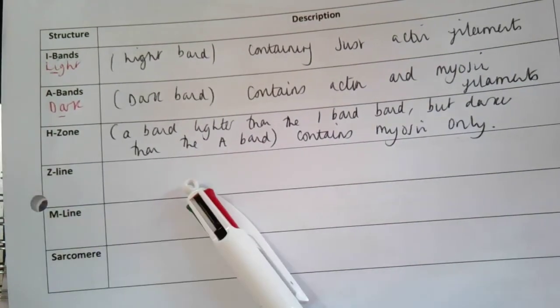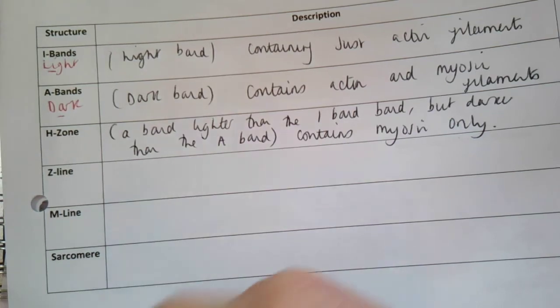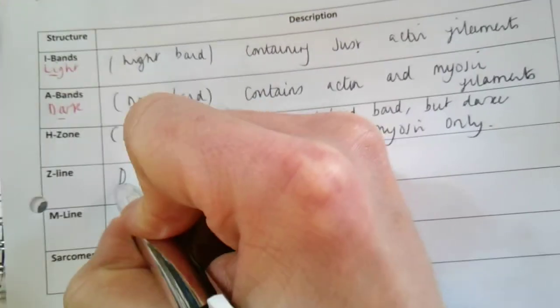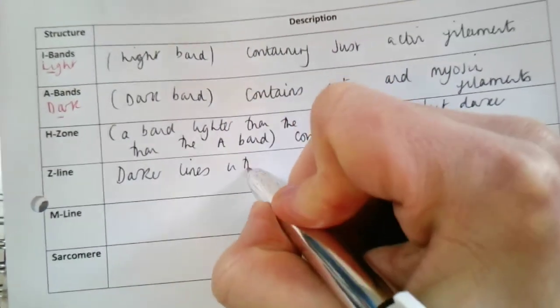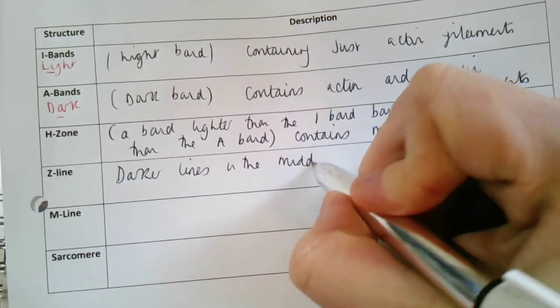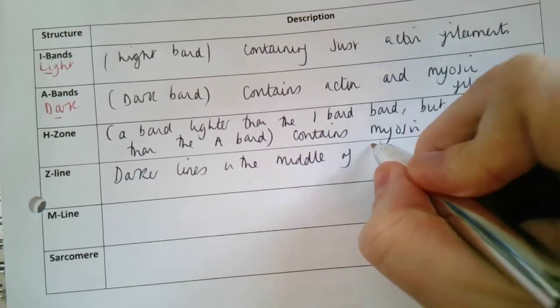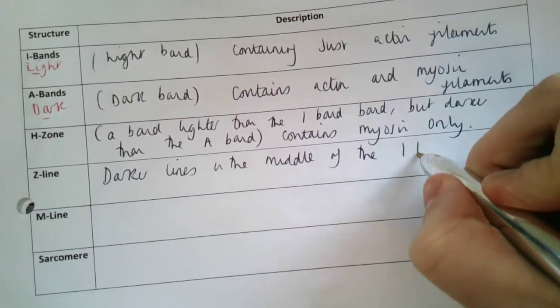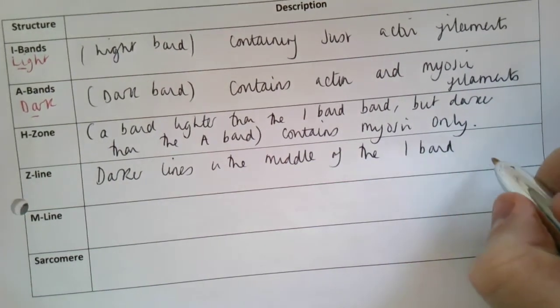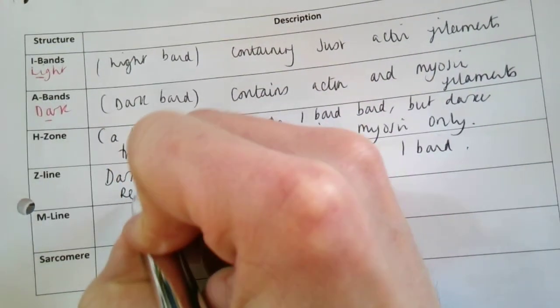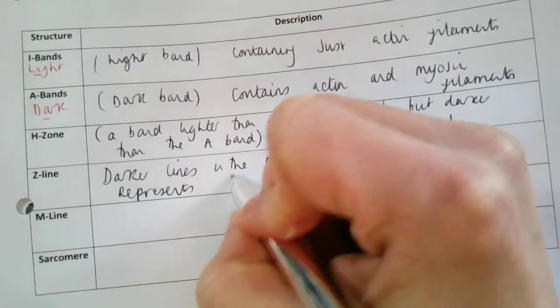The Z lines are darker lines in the middle of the I band, represents the end of a sarcomere.